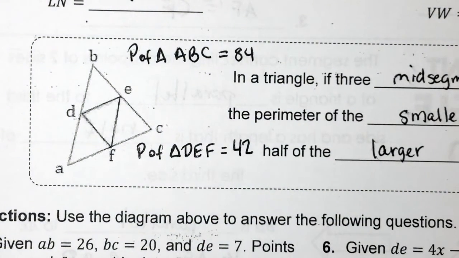If I tell you the perimeter of triangle ABC, the bigger one, is 84, the perimeter of the smaller triangle DEF would have to be 42. Y'all follow that? It's half, yes. And you're going to see that down here. Let's apply it.